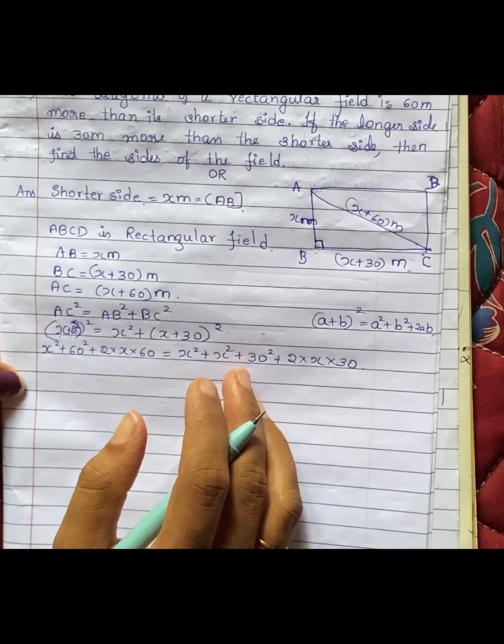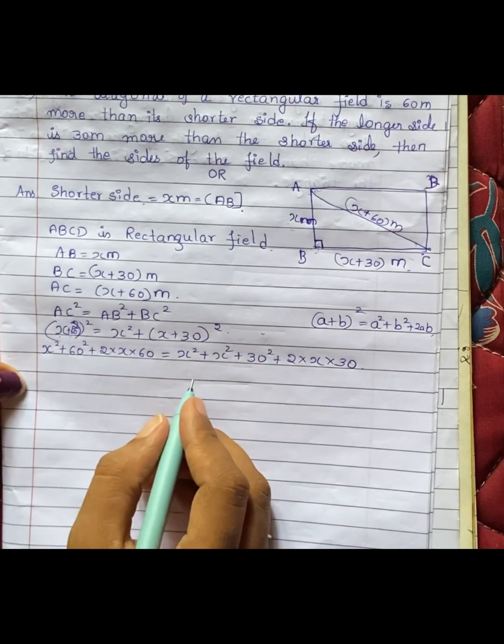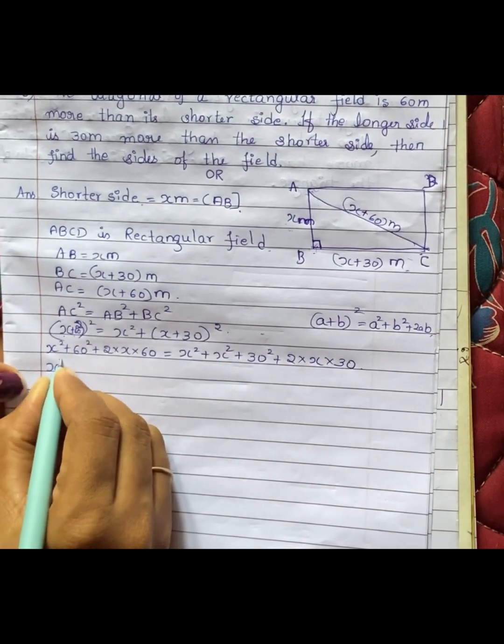Just simplify it by taking all the terms to one side.